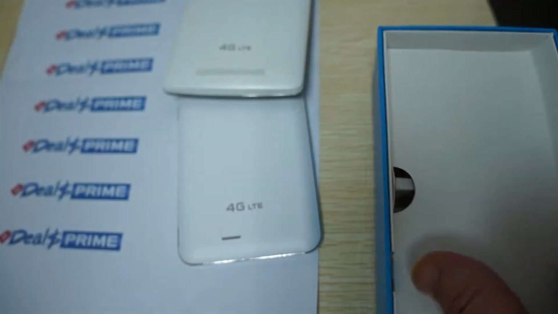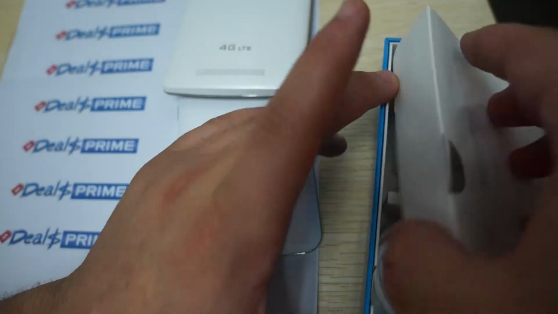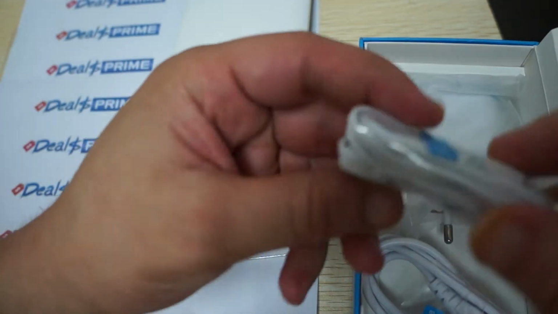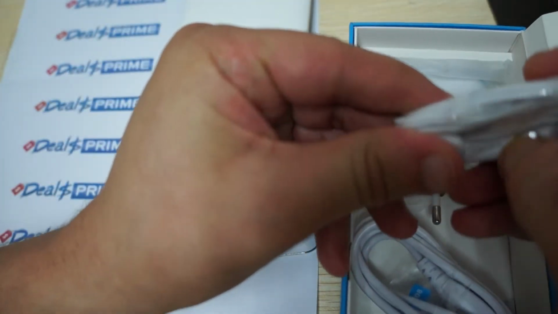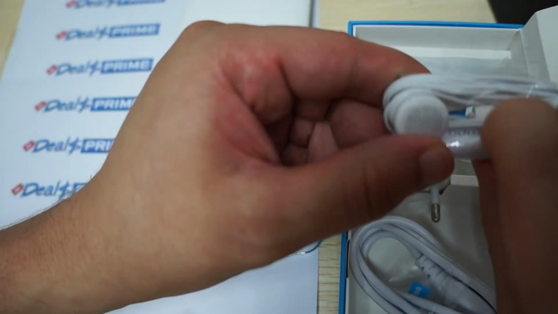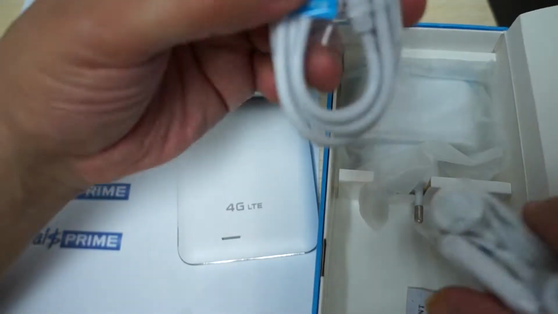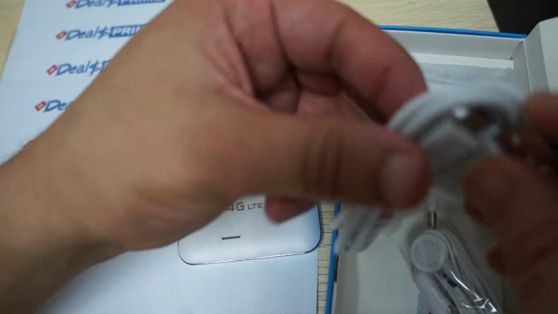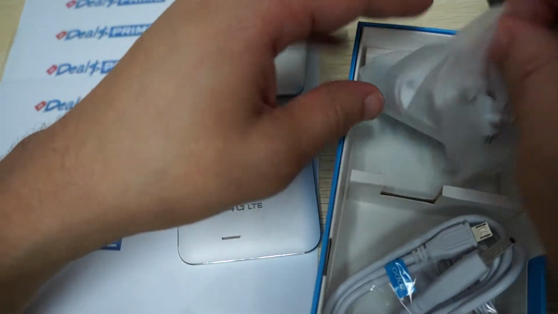Let's see what else. There's a battery inside the unit, and it has hands-free earbuds with a 3.5mm headphone jack, and you press this button to answer calls. Then there's a USB cable, a full-size to micro USB cable, and a wall charger.